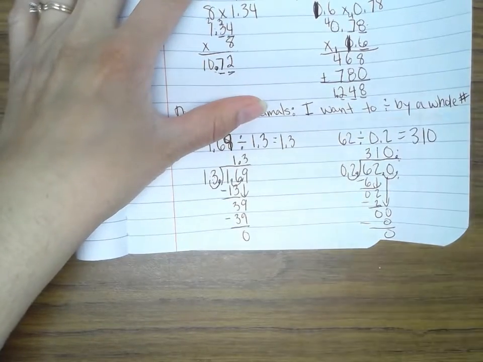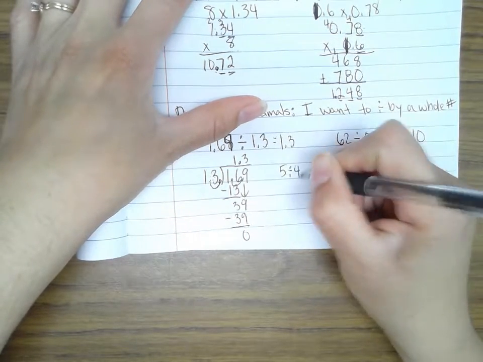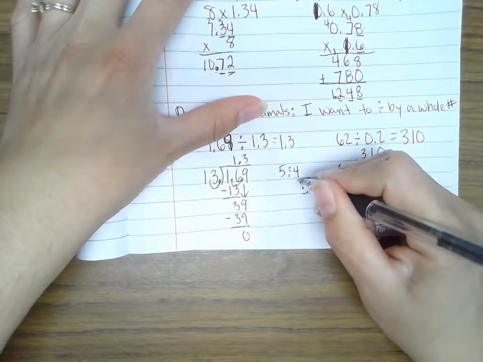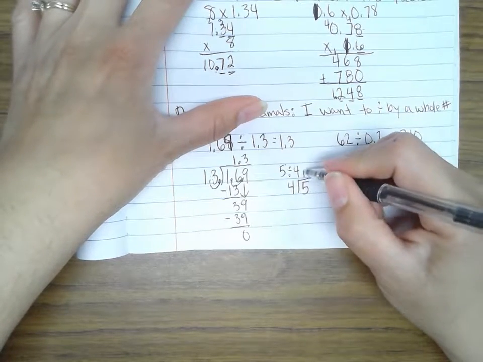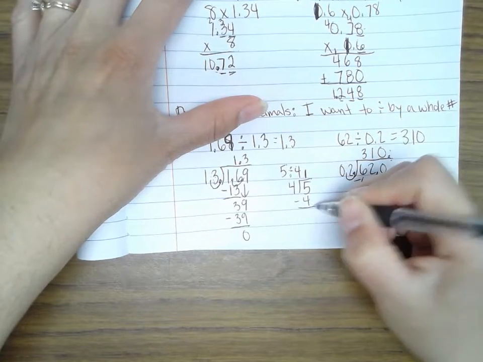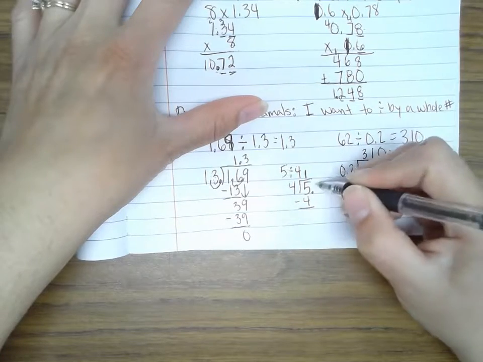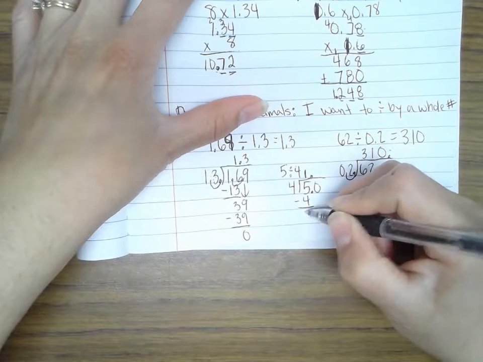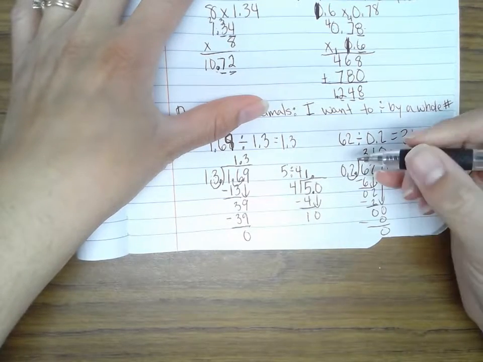Okay, I want to do one more. I want to do 5 divided by 4. That means 5 goes in the box. I am dividing by a whole number. 4 goes into 5 one time. Minus 4, that would be a remainder 1, but if I want a decimal answer, I'm going to put on my decimal and annex a 0. It means there's a decimal up here as well. 5 minus 4 is 1. I'm going to keep going until I run out or I repeat.